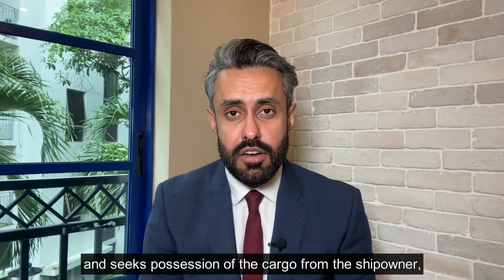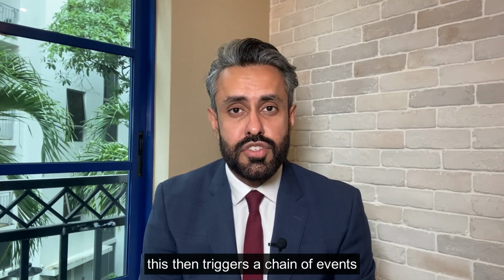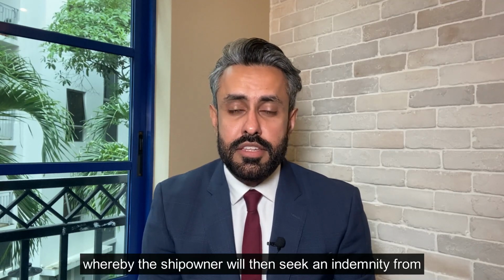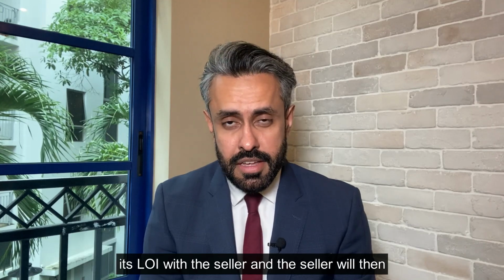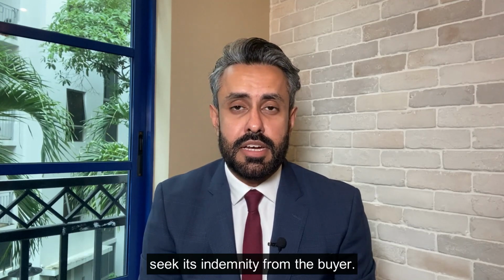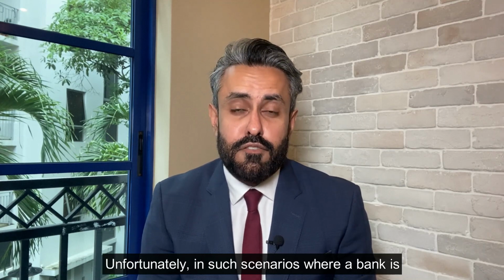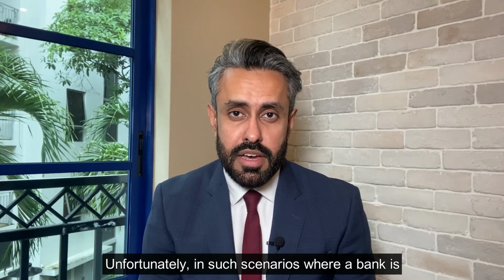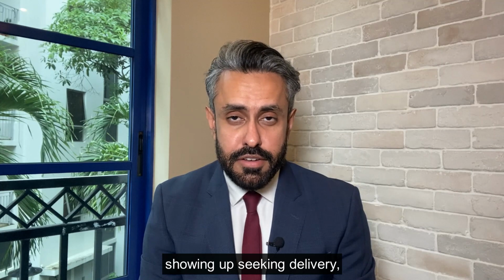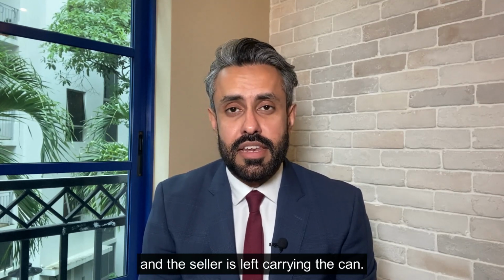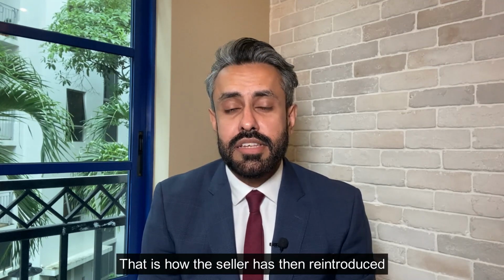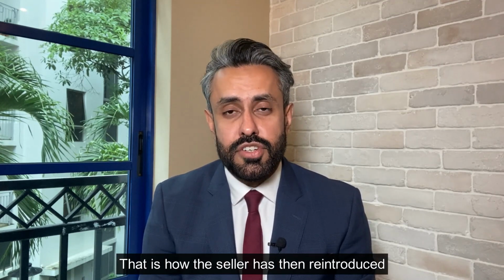seeks possession of the cargo from the ship owner, this then triggers a chain of events whereby the ship owner will then seek an indemnity from its LOI with the seller, and the seller will then seek its indemnity from the buyer. Unfortunately, in such scenarios where a bank is showing up seeking delivery, it would mean that the buyer is unable to pay and the seller is left carrying the can. That is how the seller has then reintroduced a credit risk on the buyer.